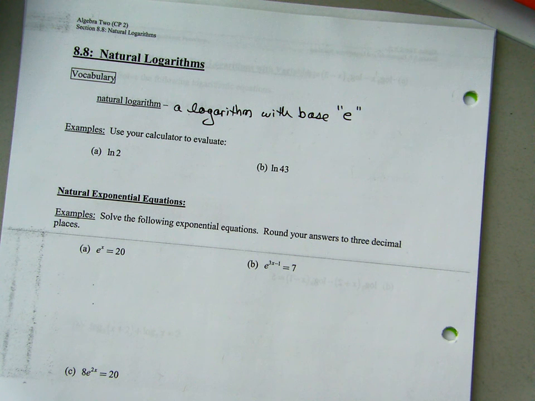2.71828 1828 459045. Is that like a phone number? I don't remember any of what you just said. Don't worry about that. It's a button on the calculator. I know. To evaluate natural logarithms.